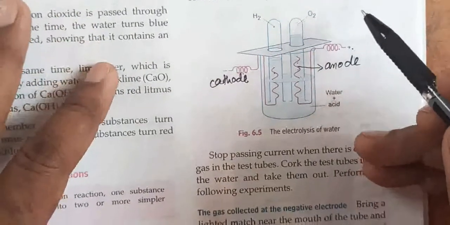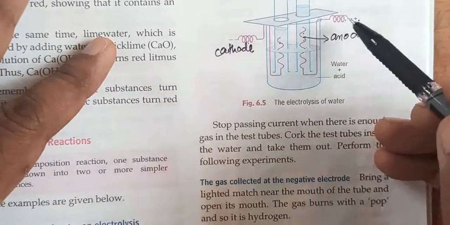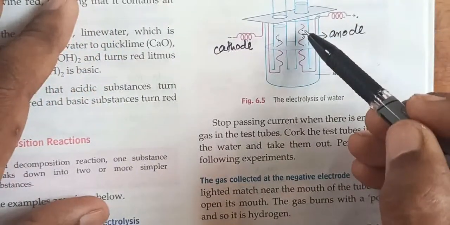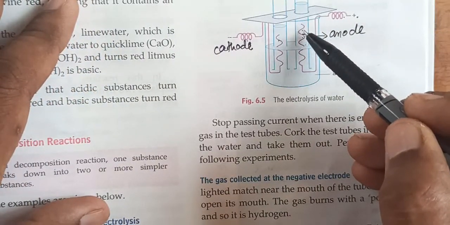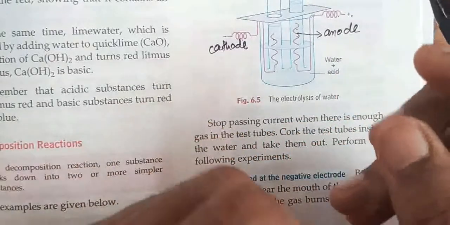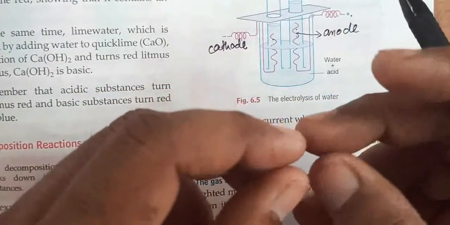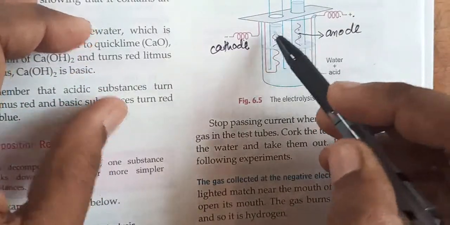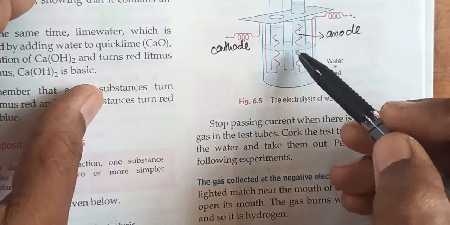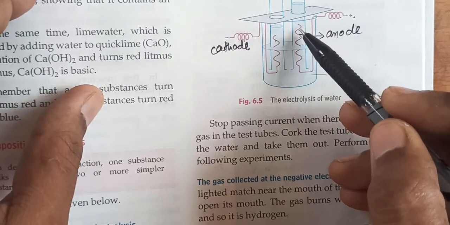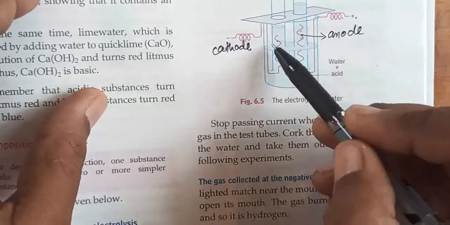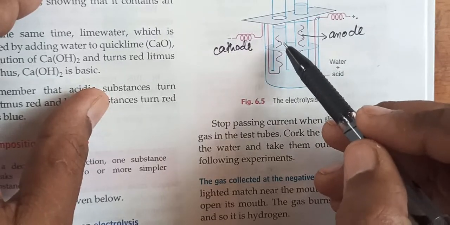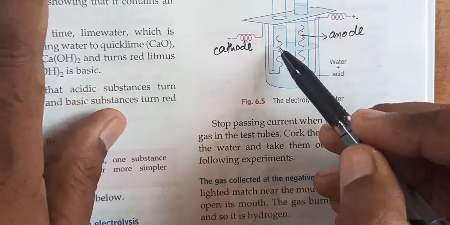Then we take two separate pieces of wire. From one end of each wire, the insulation is removed. You know, on the wire there is rubber insulation. That insulation is removed from one end of each wire, and one wire is placed inside the right hand side test tube, and the second wire is placed inside the second test tube on the left side.